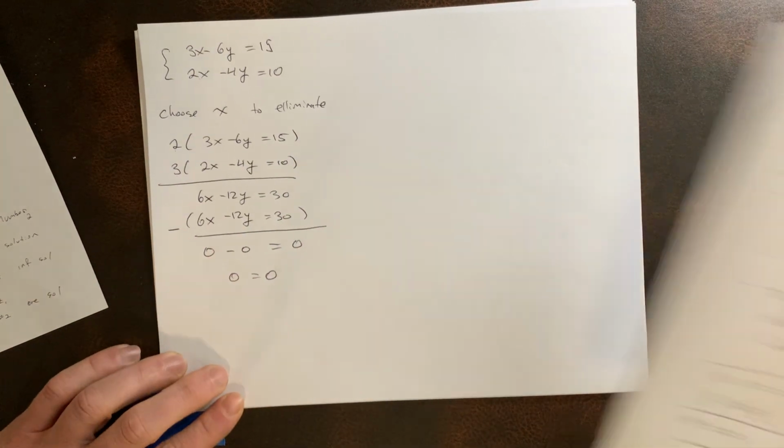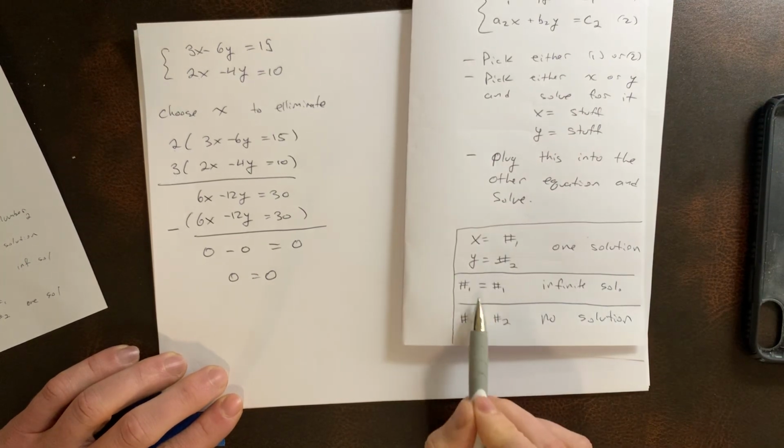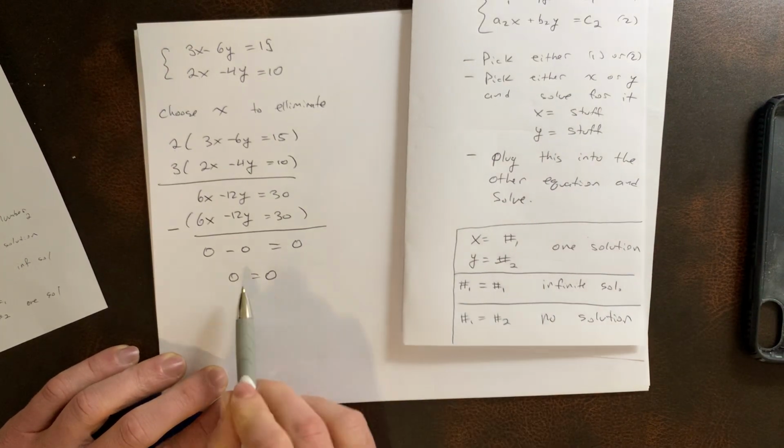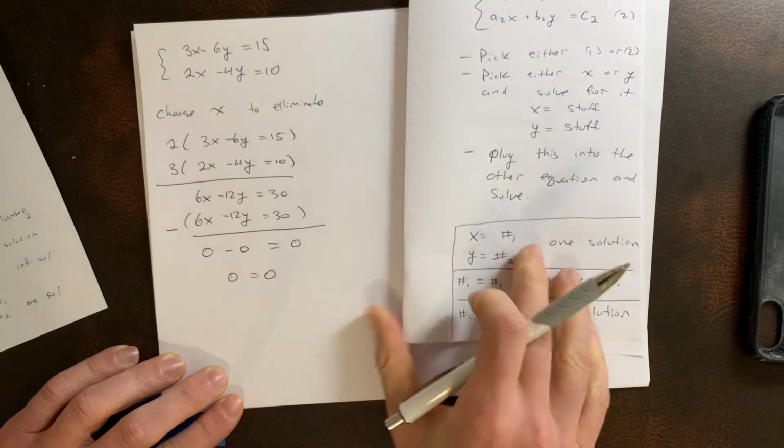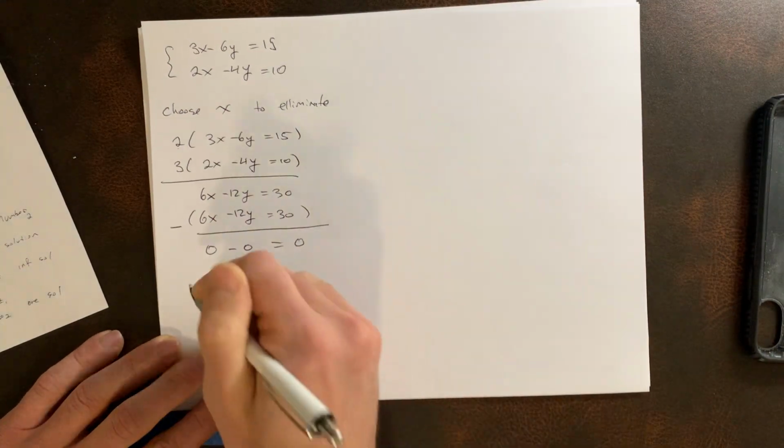If you look back, what we just did is we have this situation now. We have a number equaling the same number. We have 0 equaling 0. So in this situation, that means we're going to have infinite solutions.